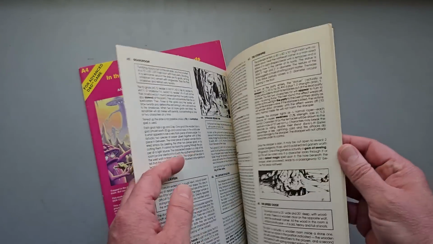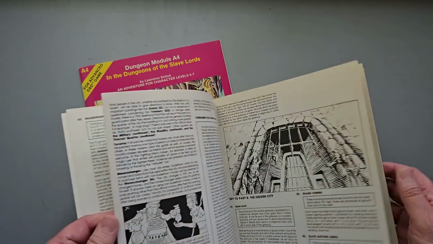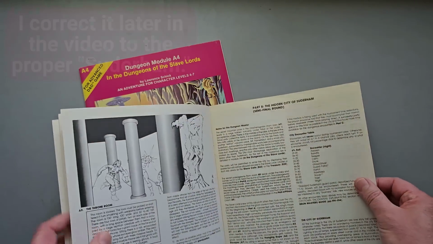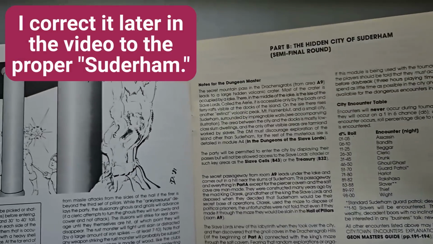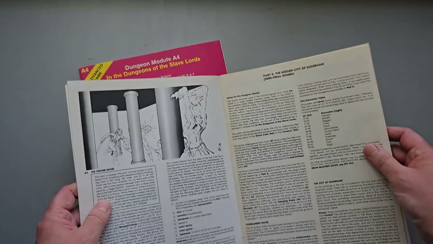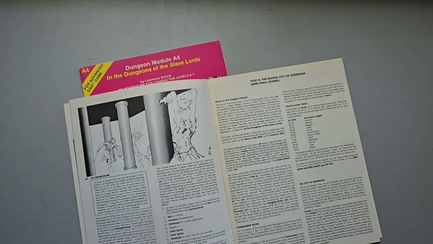Okay. And then what's going to happen in between here is they're going to set up this town called Sydenham. The hidden city of Sydenham, which is the city where the slave lords live. So when I say set up, I'm being very loose with that, and we'll talk about that.